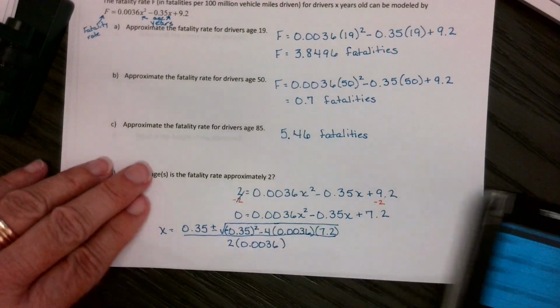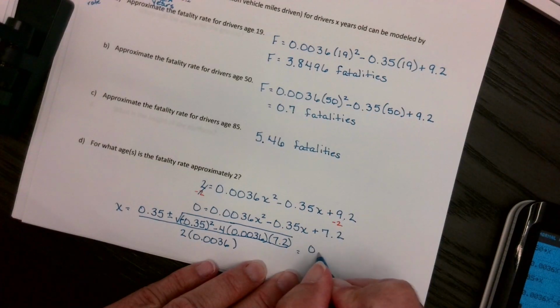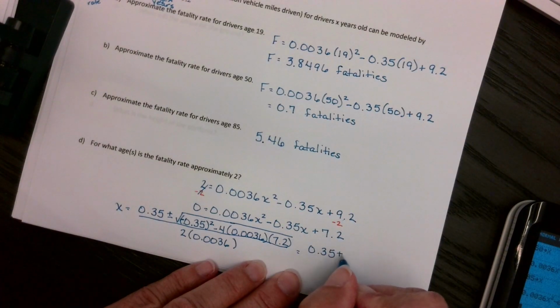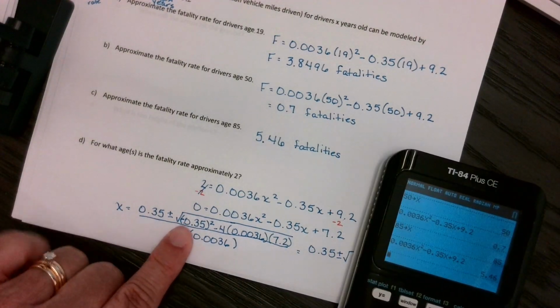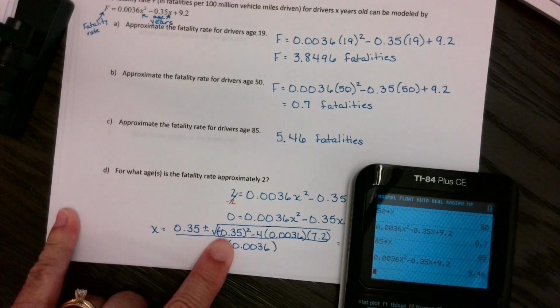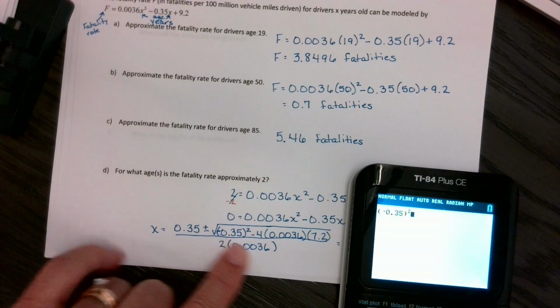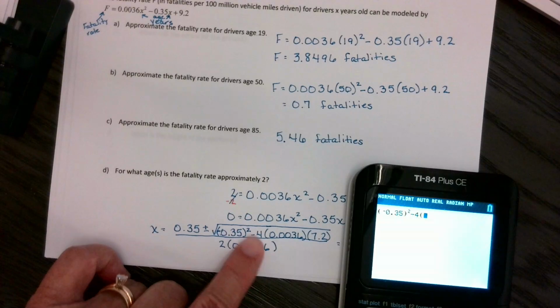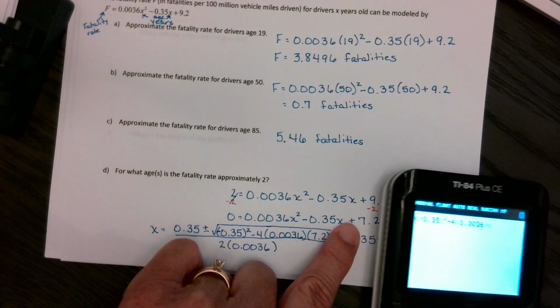Now, I'm not going to do this all at once. I'm going to see what that radical gives me. 0.35 plus or minus. I'm going to see what I get underneath here. Now remember, this has to be in parentheses. So you're going to begin in parentheses, negative 0.35 squared minus 4 times our a, which is 0.0036, times our c, which is 7.2.